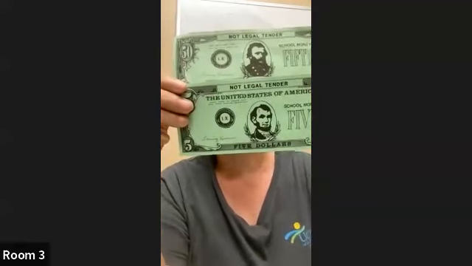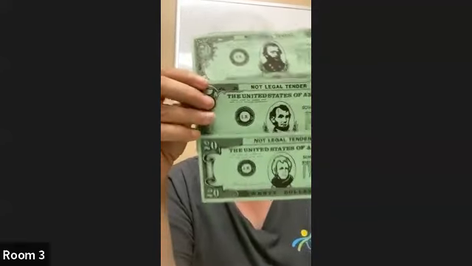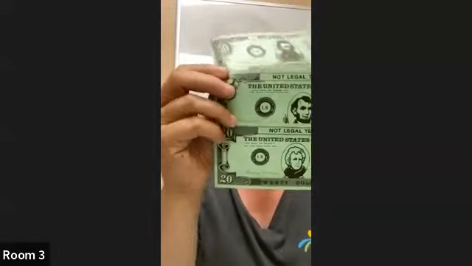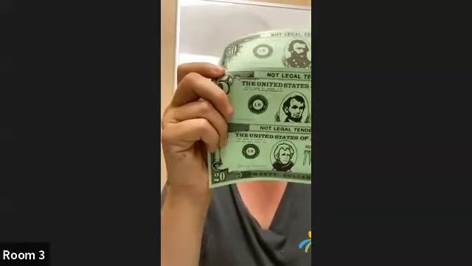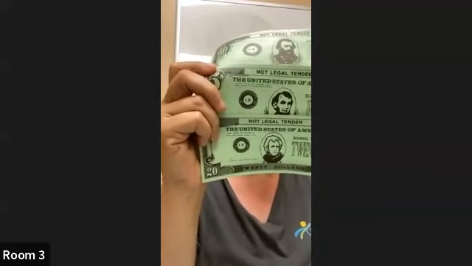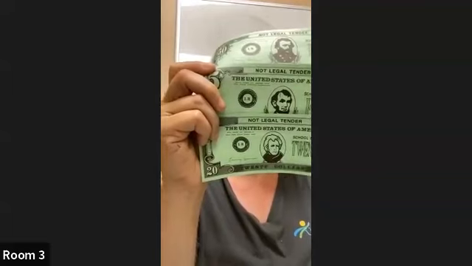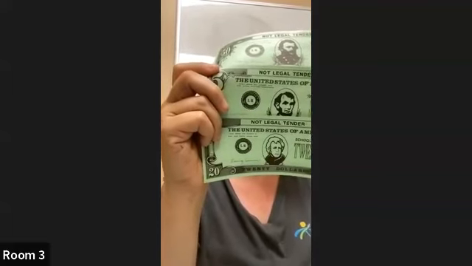So I'm gonna add the 20 to the 55. So how much money do I have now? I have a 20, so I have 55. How much do I have now, because I added the 20?